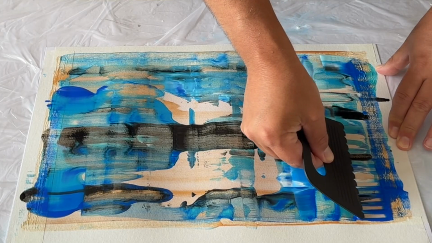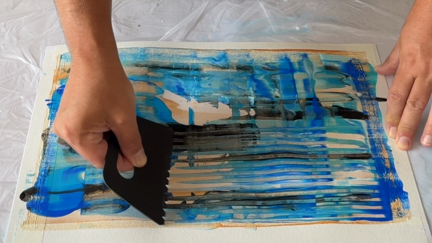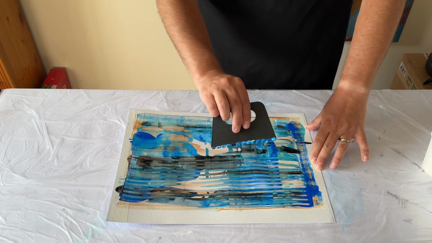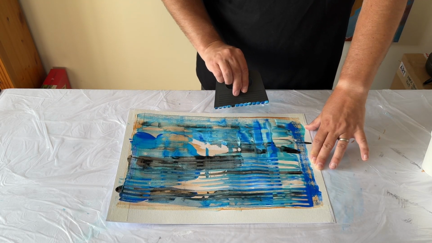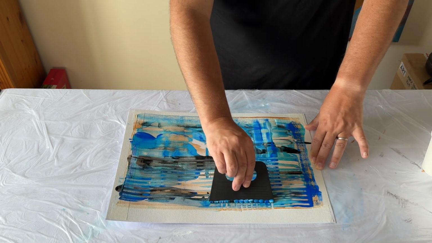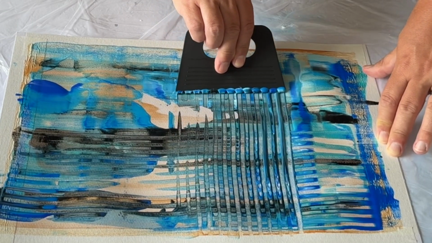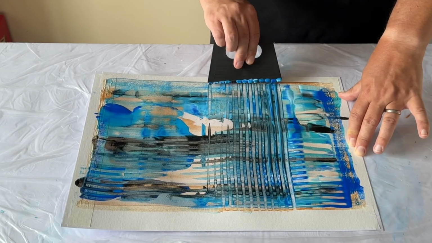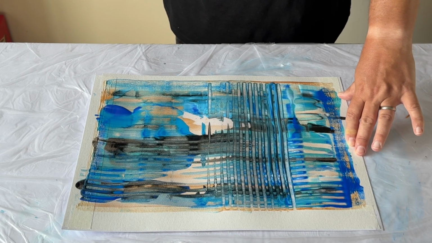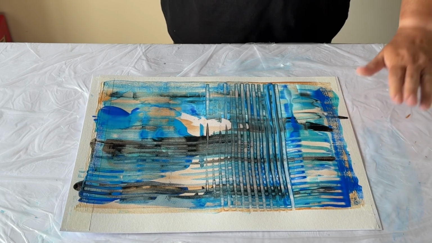So I'm not adding any more paint, I'm literally using the paint that's already on that surface, and I'm using the tile grouter to create some lines. I literally press the tile grouter onto the page firmly and just drag the grouter from one side to another. And you can see here that it's dragging some of that paint that's already on that surface to create some really interesting lines and infusion of paint that's already there.